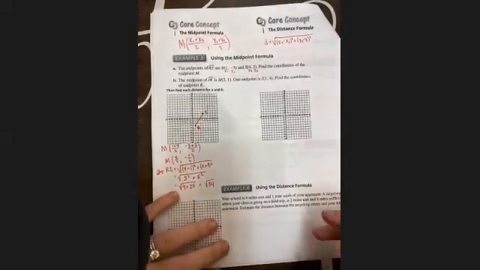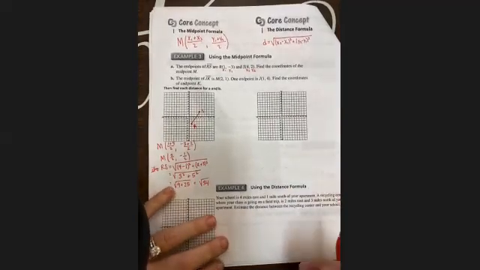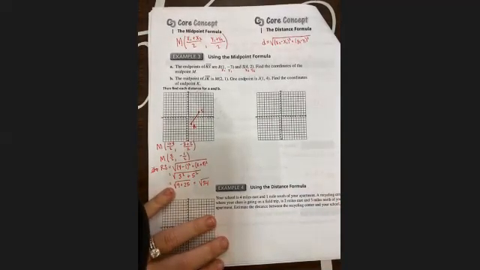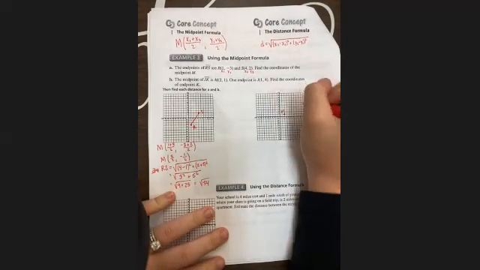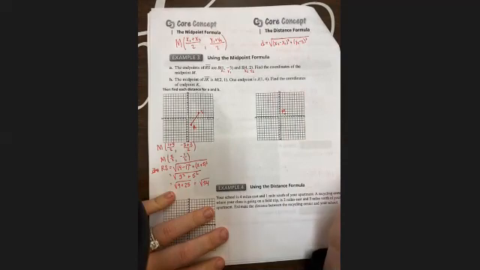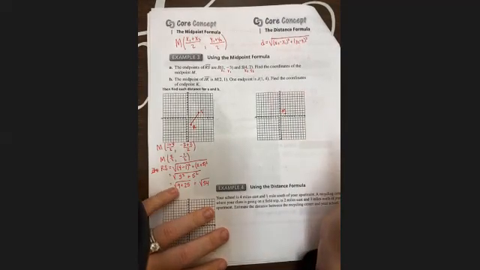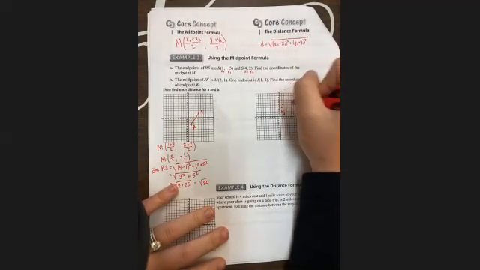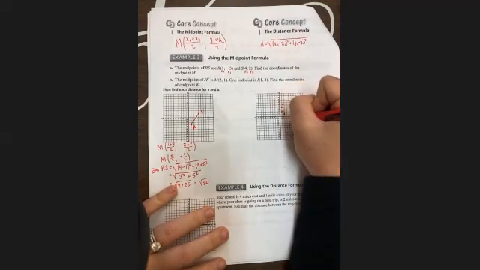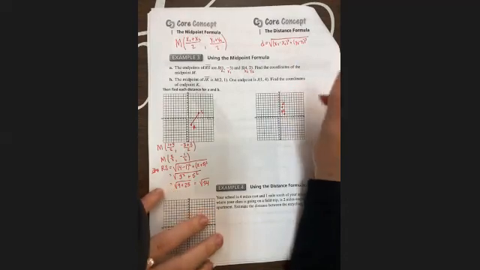So on B, the midpoint, it says, of segment JK is M at (2, 1). So (2, 1), and that's the midpoint. So that is M. And then J is at (1, 4). Oops, I wrote my M in the wrong place. That's okay. All right. So that's in the middle. So that means that K I know is going to be down here somewhere. So that M's in the middle, but I'm not quite sure where.